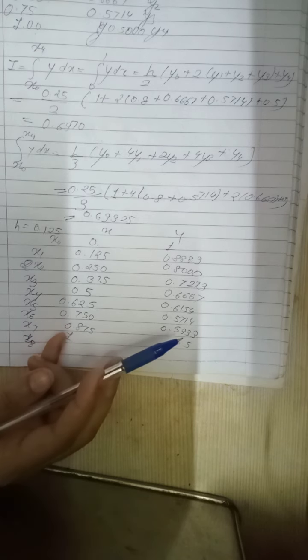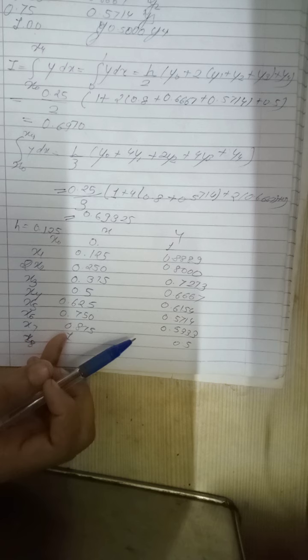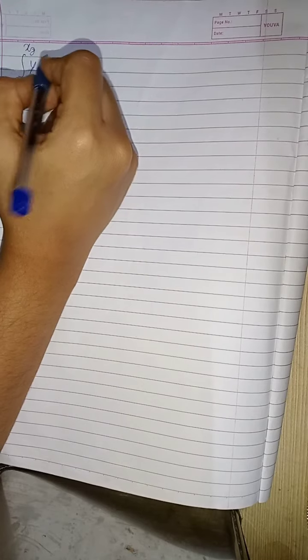So these are the values of x0, x1, x2 and so on up to x8 and the respective values of y. Now I'll solve it first by the trapezoidal rule.